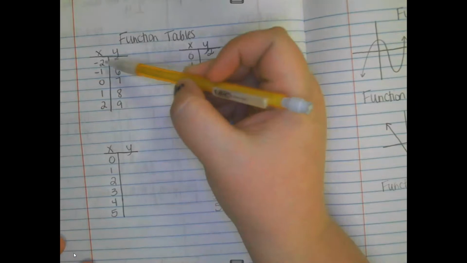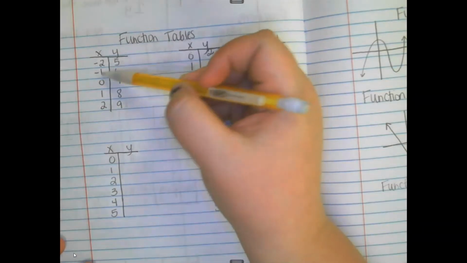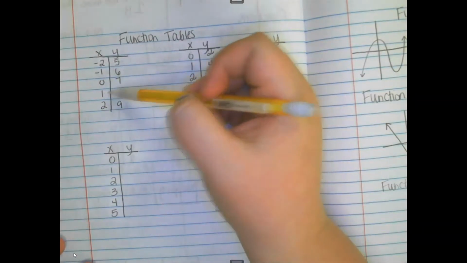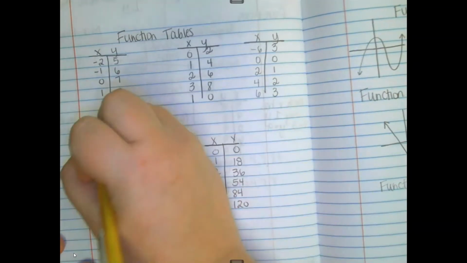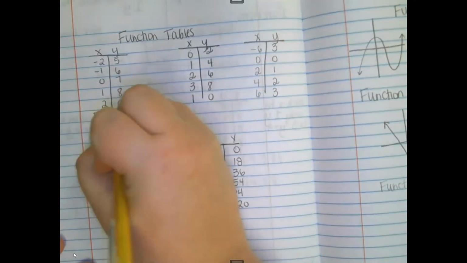-2 only has 1, only has 1, only has 1, only 1. A good way to look at it is to ask, were my x's repeated at any time? No, they weren't, so this is a function.